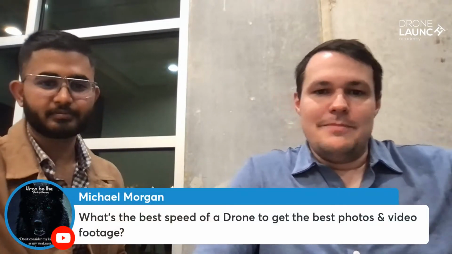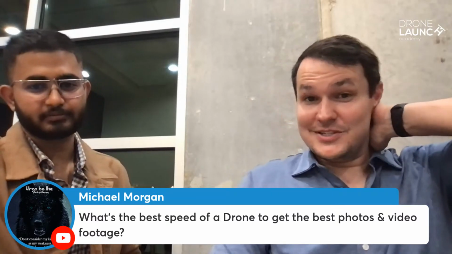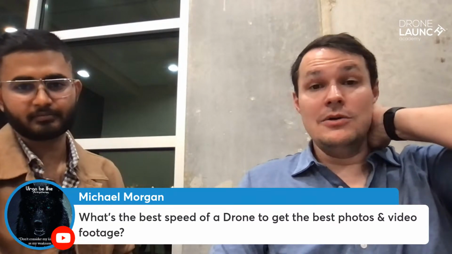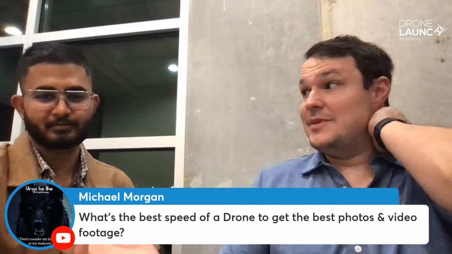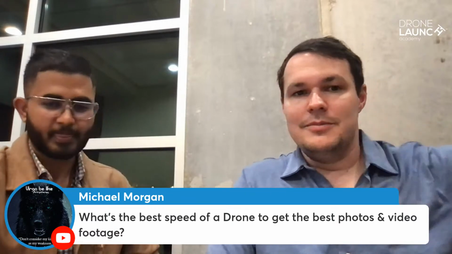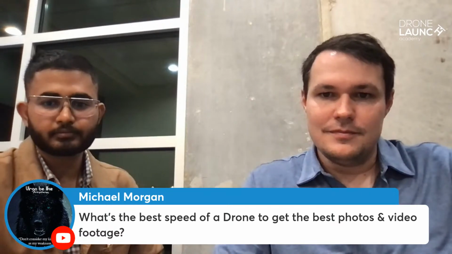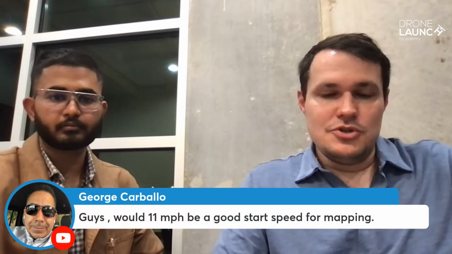Best speed of a drone to get the best photos and video footage? I don't know about video. If you're doing cinematography, it just depends on what you're going for. But for mapping, in low light, go slower. Normally you can go about 15, 20 miles an hour, I think. Maybe go faster depending on what you're using. But the problem is if you go too slow, you'll eat through a ton of batteries and your mission will take forever. But 11 miles an hour, sure.